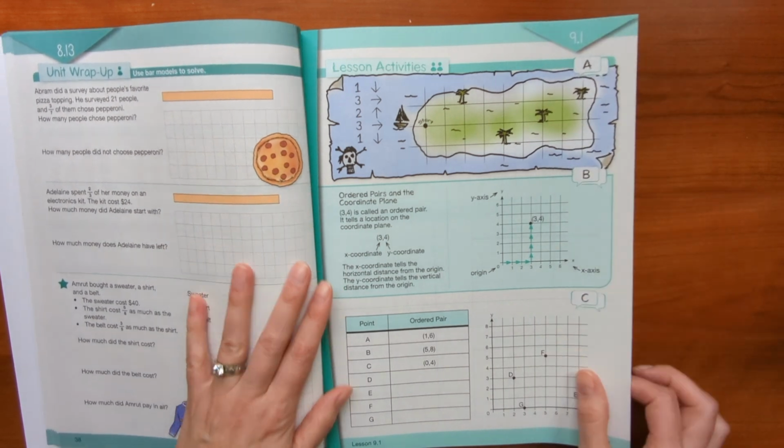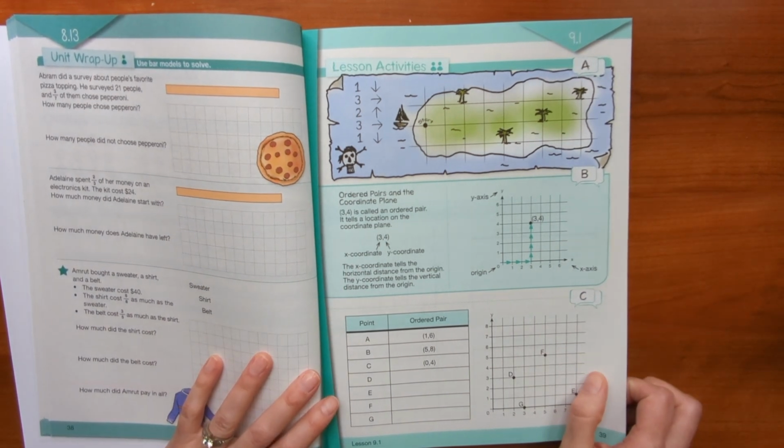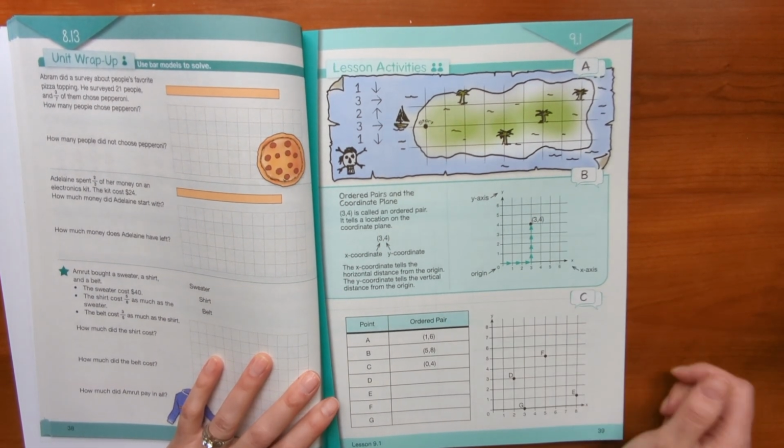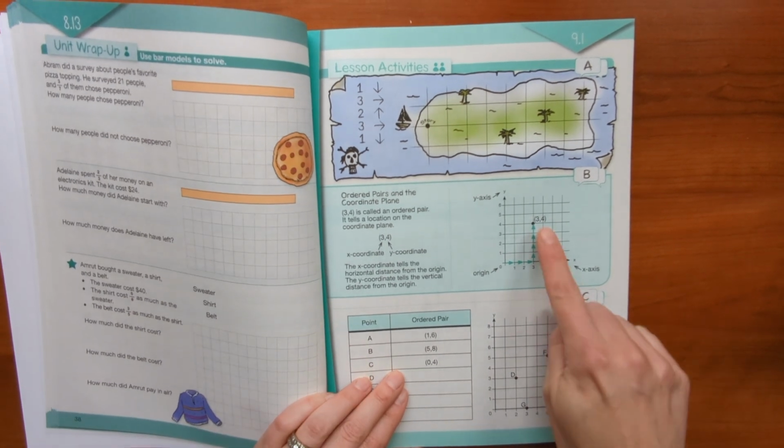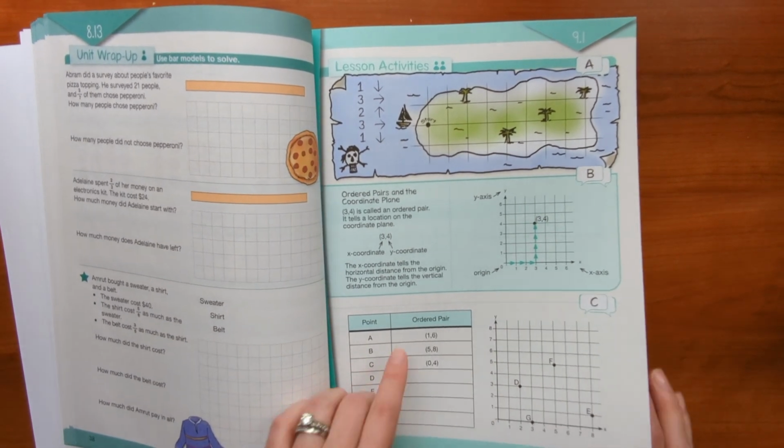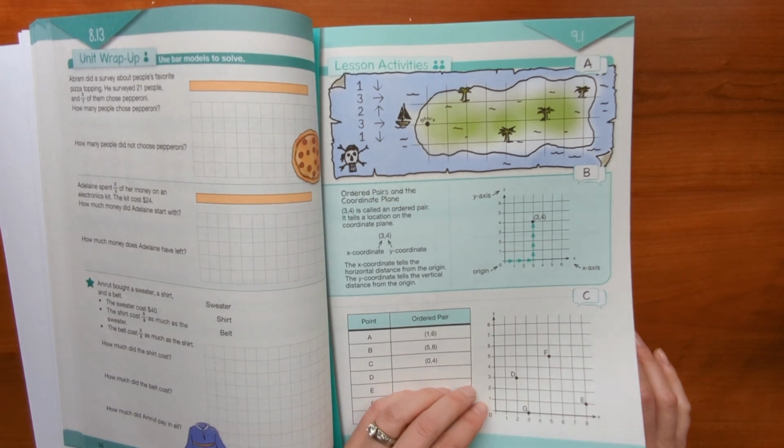And then in Unit 9, your child will study something brand new, the coordinate plane. And so your child will learn how to graph points on the coordinate plane, just using positive numbers only for this year.